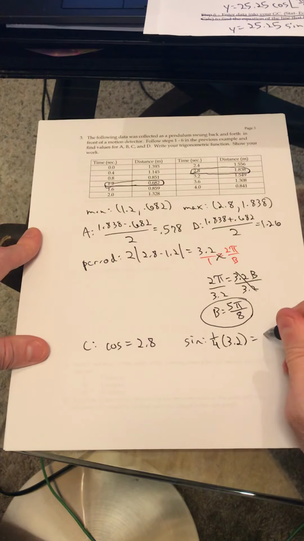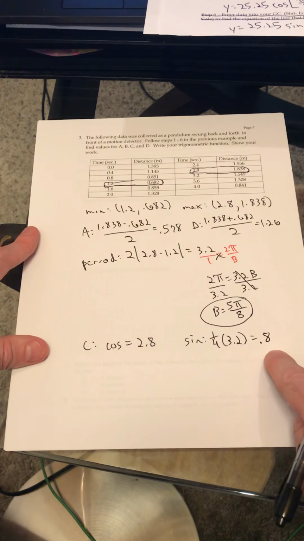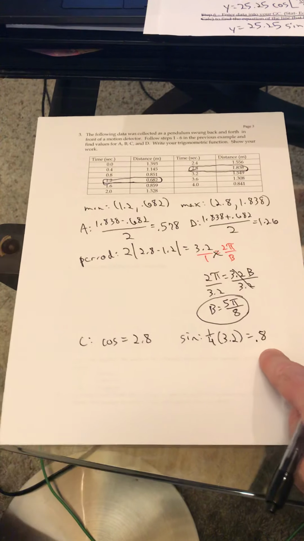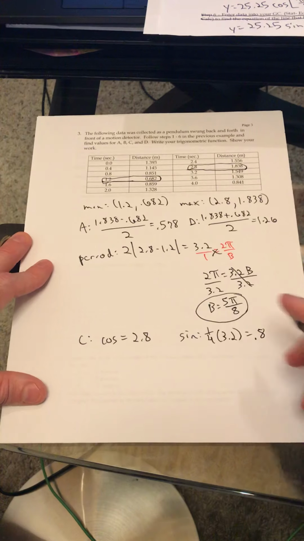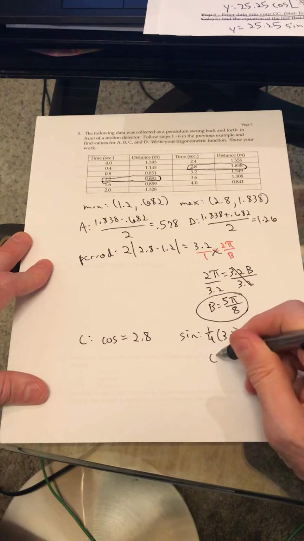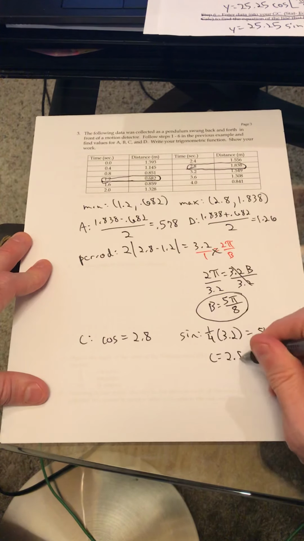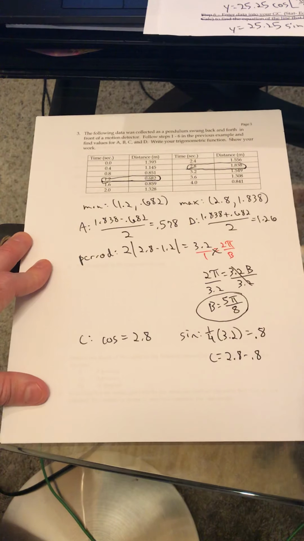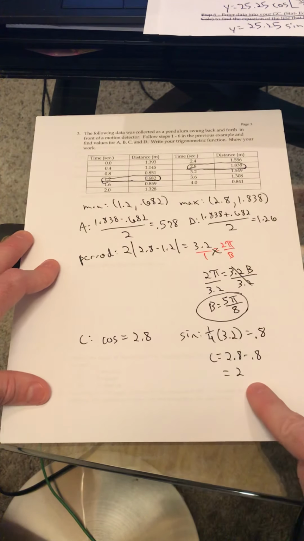So it should occur at 0.8. It actually occurs at 2.8. So for sine C, we're going to take the 2.8 minus 0.8, and it's 2. And again, these are technically 2.8 seconds, 2 seconds.